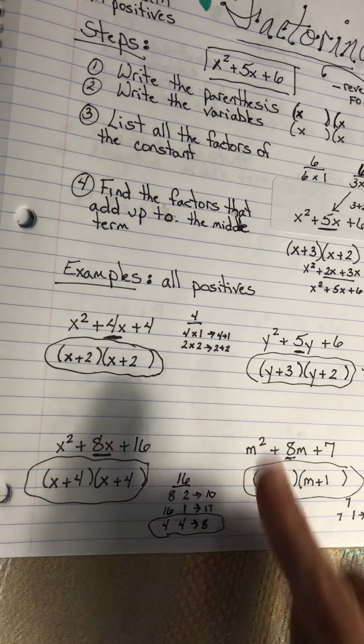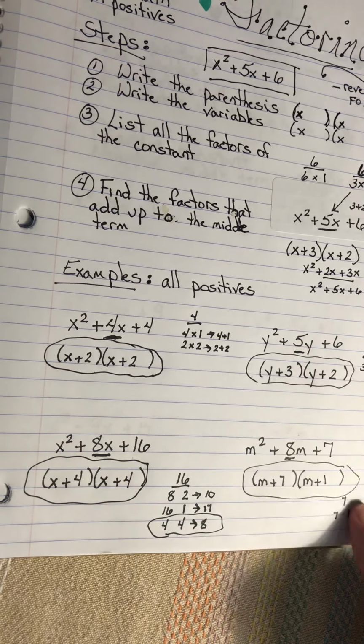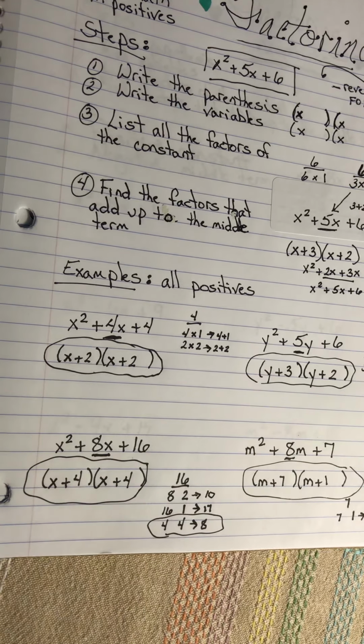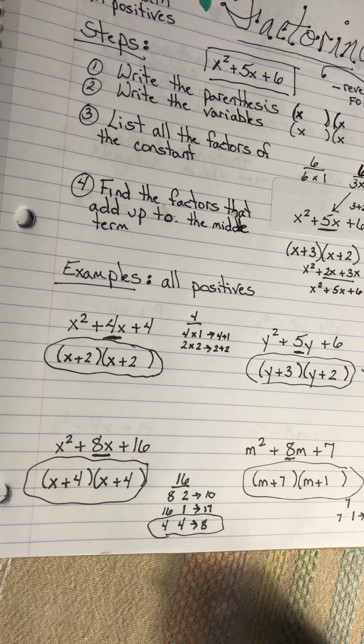I'd also like to see your work on the side showing me the factors. And remember to get it turned in by 4.